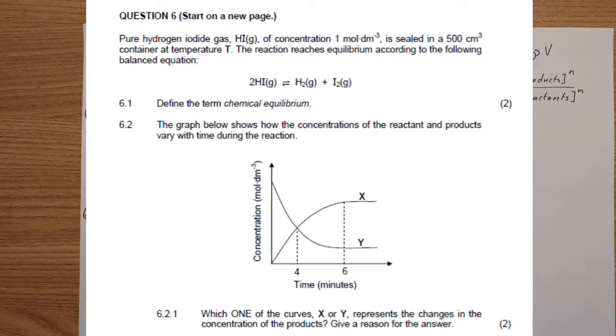Okay, so we can see there we've got a graph which is decreasing, which is Y, and we've got another one that's increasing. Note the dependent and independent variable. We're dealing with time and concentration. So let's have a look at 6.2.1. It says which of the curves X or Y represents the change in concentration of the products.